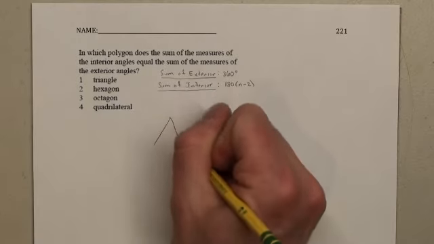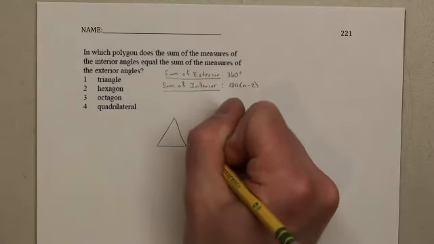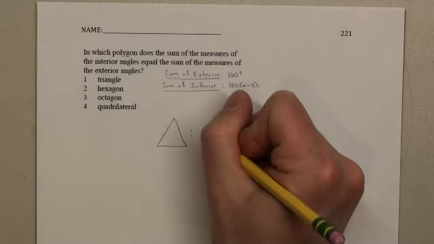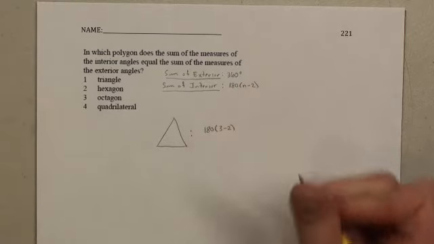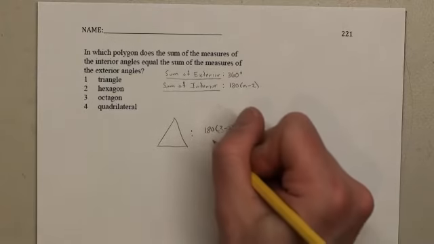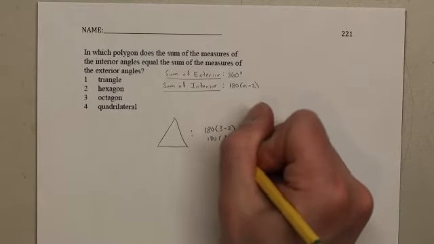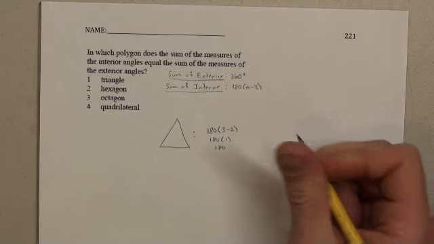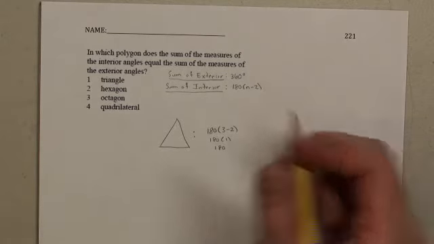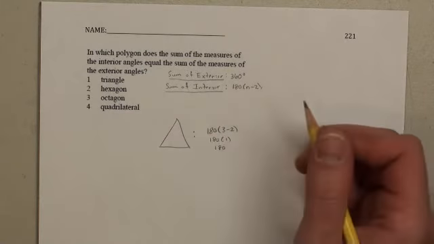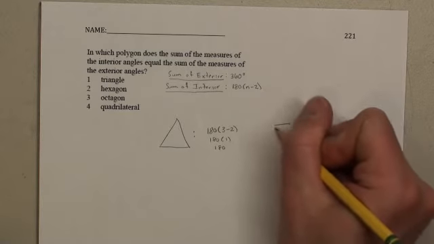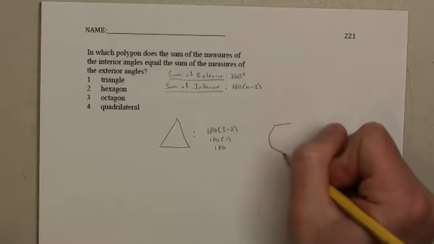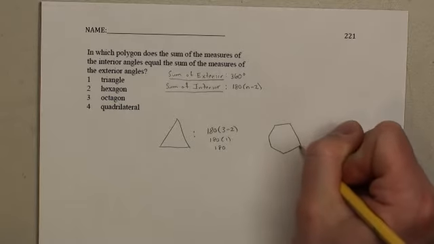Alright, so for a triangle, we have 180 times 3 minus 2, because there are 3 sides. So that would be 180 times 1, so that's 180. Alright, so it's not the triangle. So then we look at a hexagon. That's a 6-sided shape, right? So 1, 2, 3, 4, 5, 6.